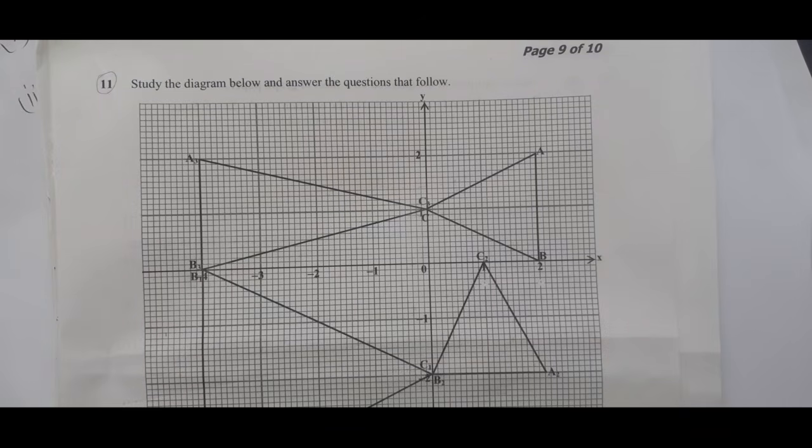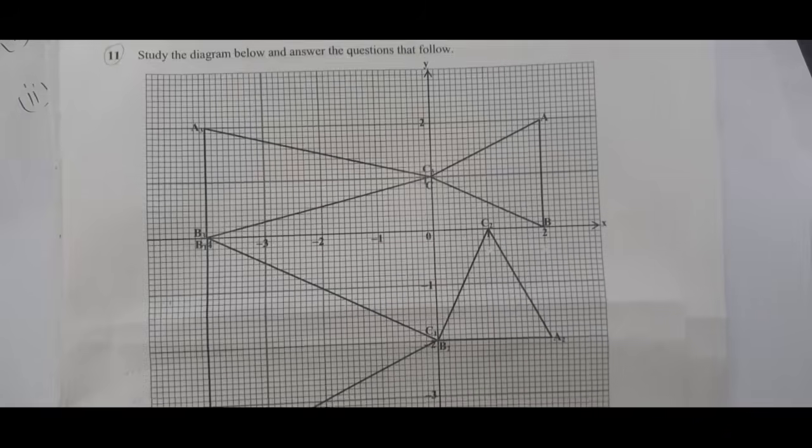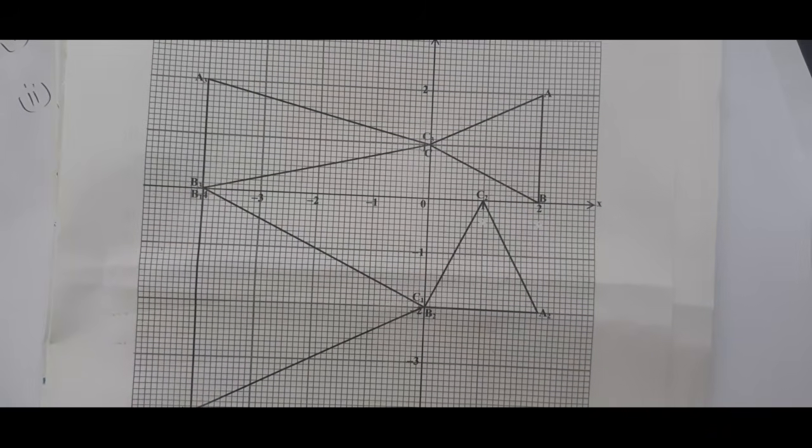Okay, so welcome to question 11. We are almost there. I hope you are enjoying the lesson. Okay? Let's get to question 11, which is transformation. What does the question read? Question reads as follows. Study the diagram below and answer the questions that follow. Here is the diagram.